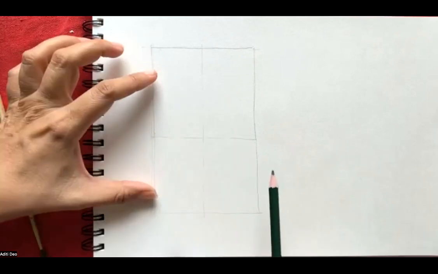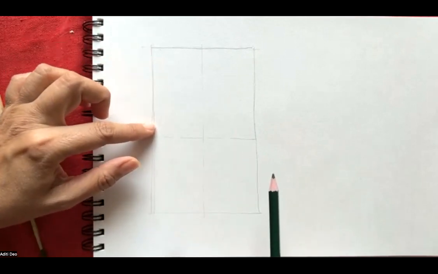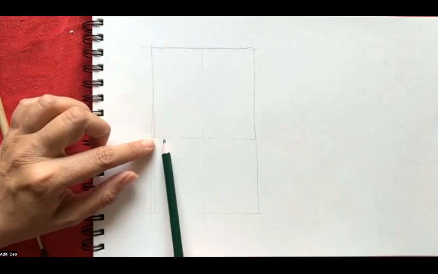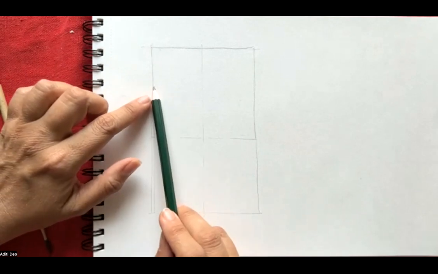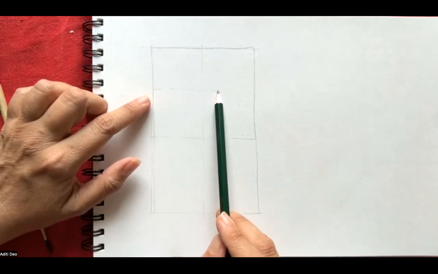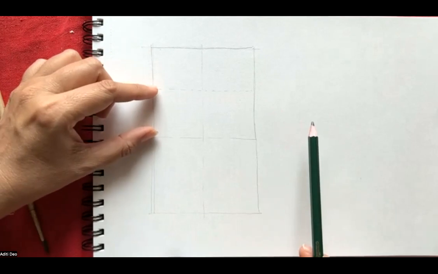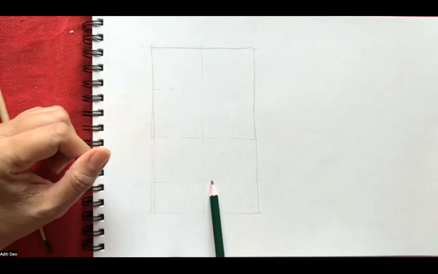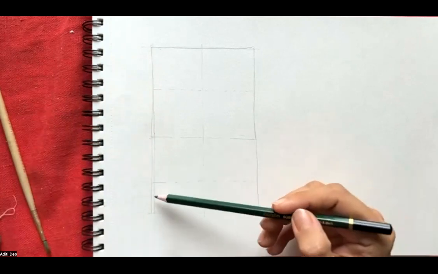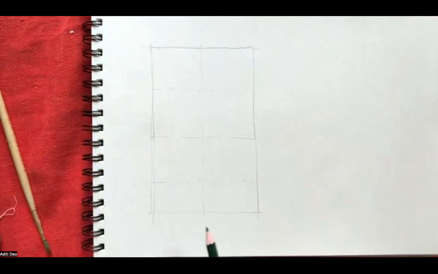So not the half, not at half point of this rectangle, but the place where we would get a square. Then we will divide this in half and take this measurement down and divide this further. I think I can extend my rectangle a little more.